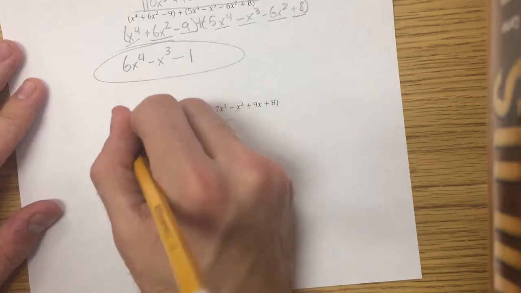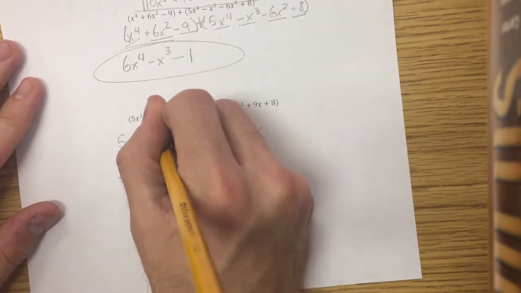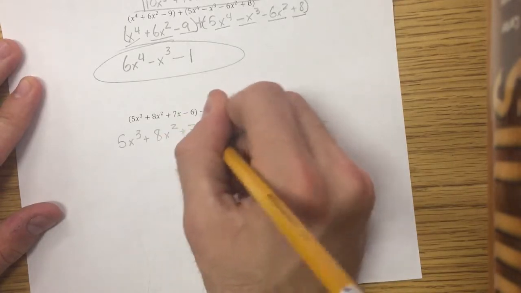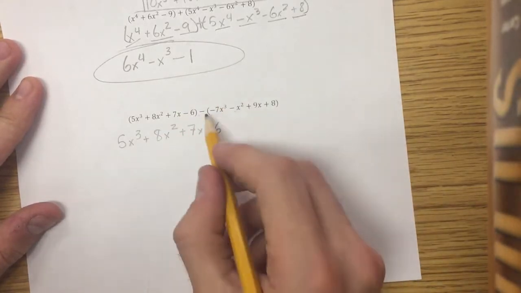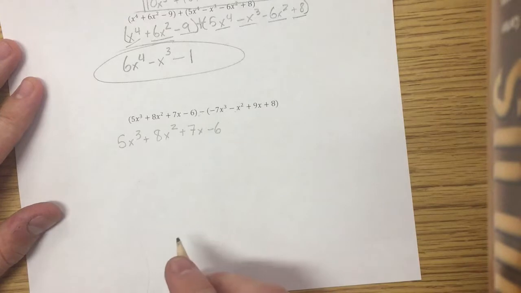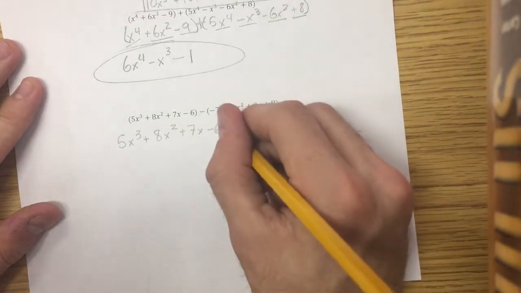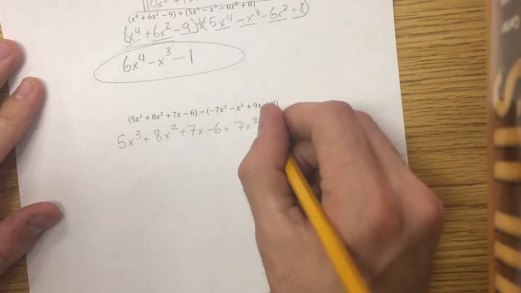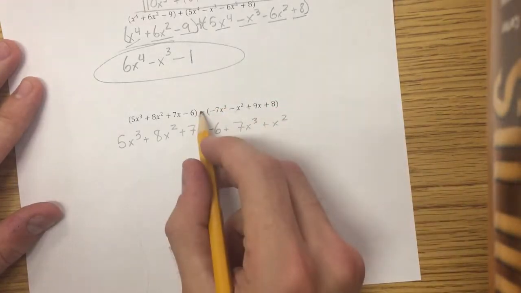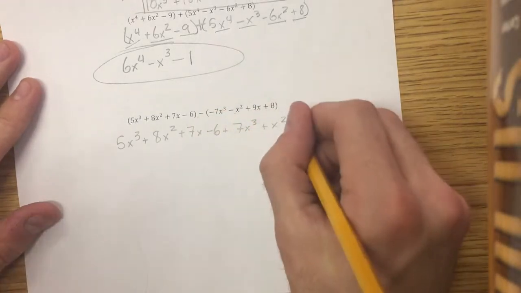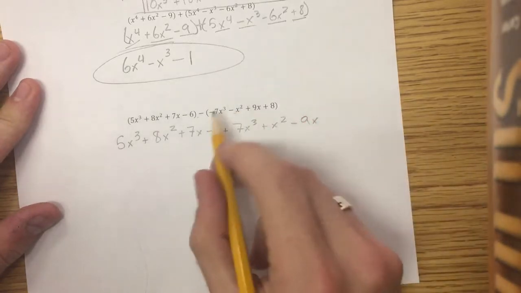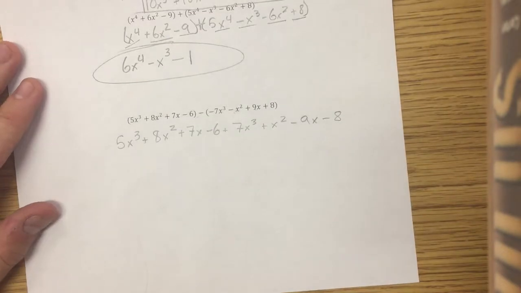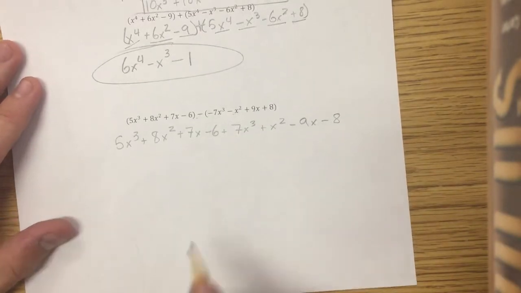So the first thing I like to do when I subtract is I just write out the terms again, but wherever there's a negative sign, I make sure I apply it to everything. So here I've got minus a negative 7x to the third. So minus a negative, that'll give us a positive. Again, minus a negative, it's going to give us a positive. Here we've got minus a positive, so that's a negative. And then again, minus positive 8, so minus 8. So we've got all that, and now we're ready to combine things together.